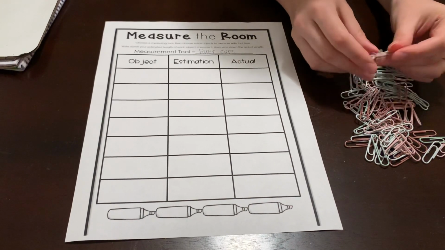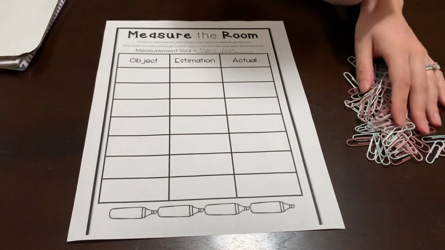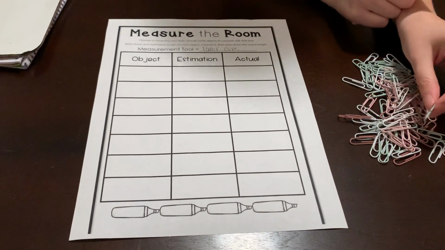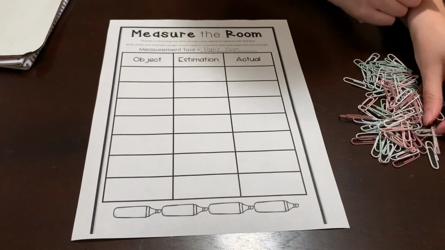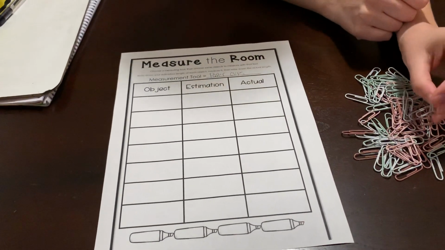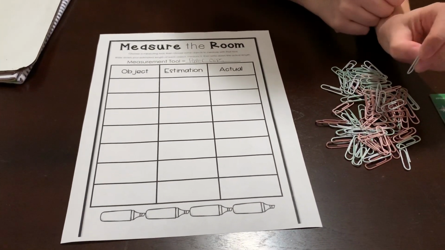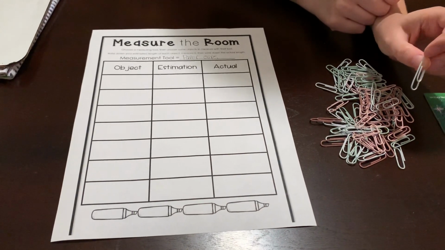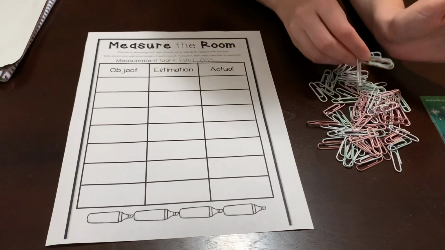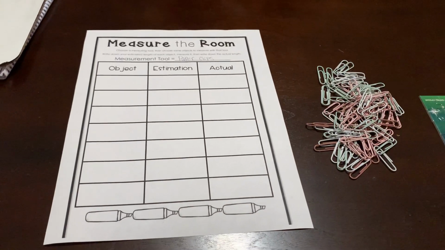So I'm going to be measuring some things that I can find in my house with paper clips. And you are going to do the same. So you don't have to use paper clips. If you don't have paper clips, you can use pennies, or you can use crayons if they're all the same length. You can use Legos if they're the same. Anything that you can find in your house, that's the same. But I chose paper clips.